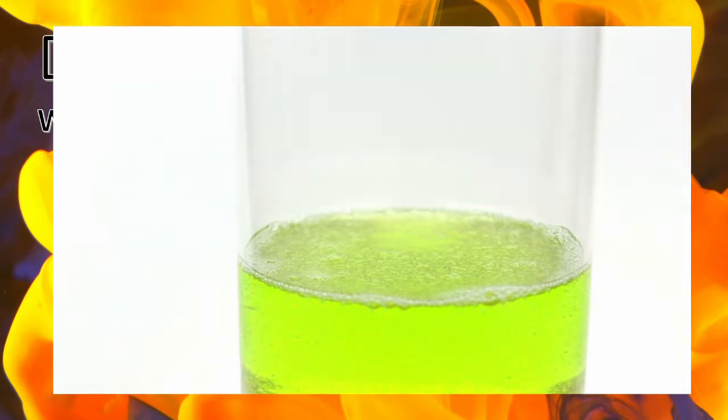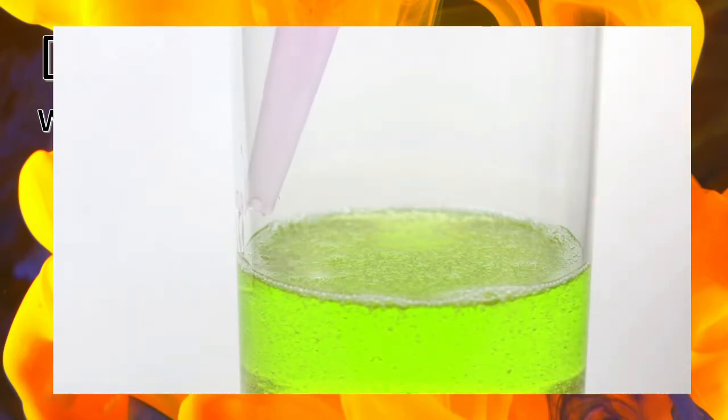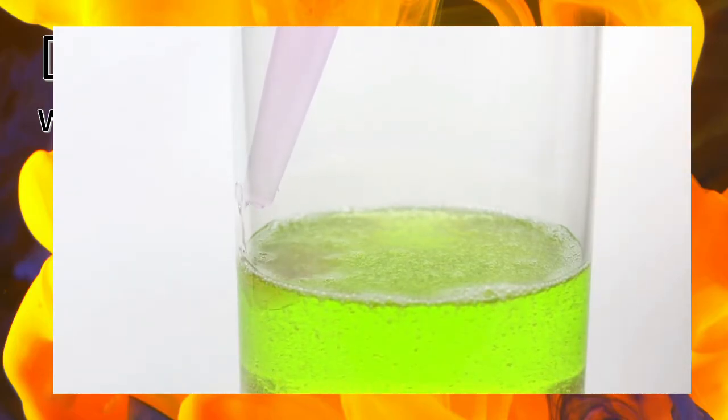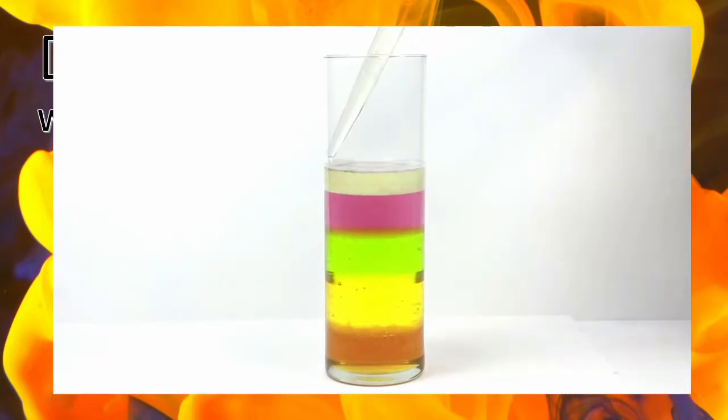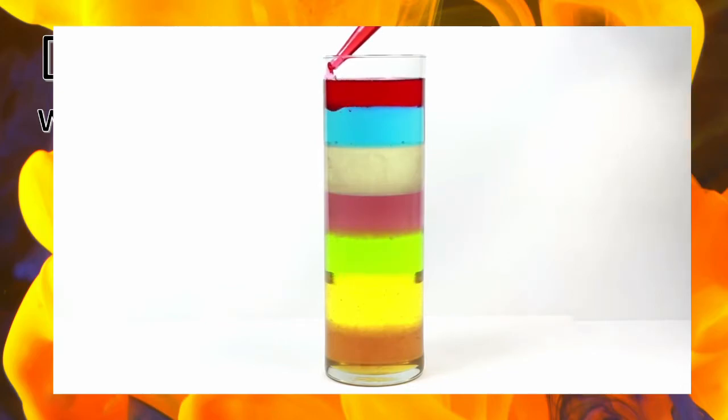The next layer is water dyed with food coloring. Instead of pouring it in the center of the previous layer, use a turkey baster to drip it down the side of the container. The same technique can be used for the next layer, which is vegetable oil. After that, add 91% isopropyl alcohol mixed with a little bit of food coloring for your second to last layer. Finally, cap off your density column with lamp oil.